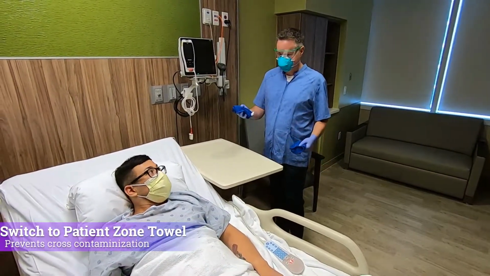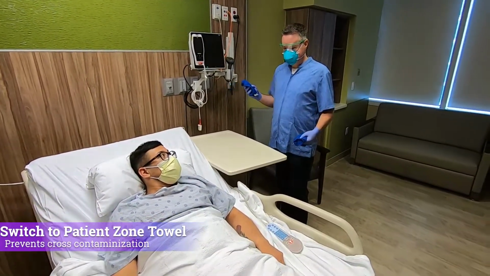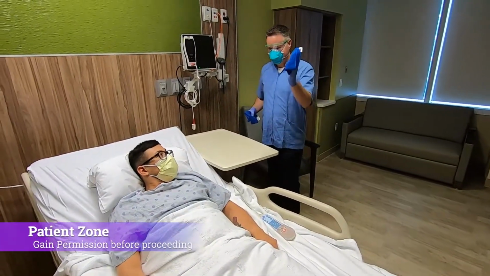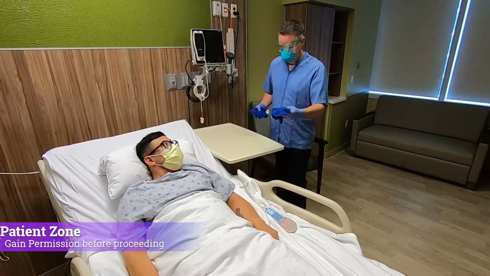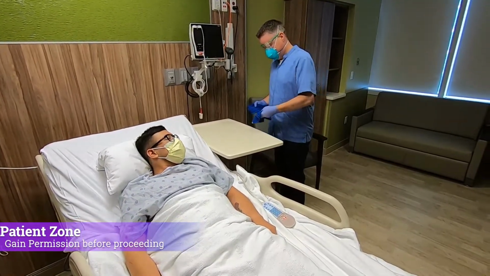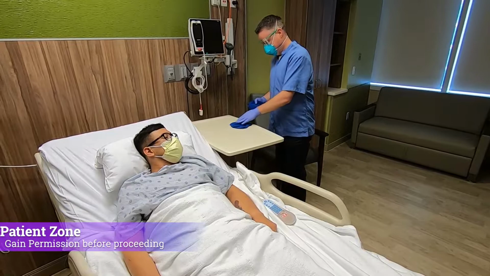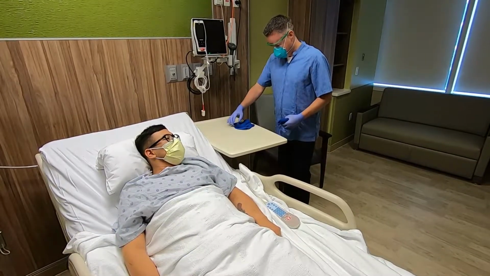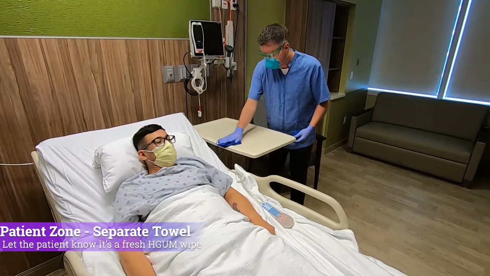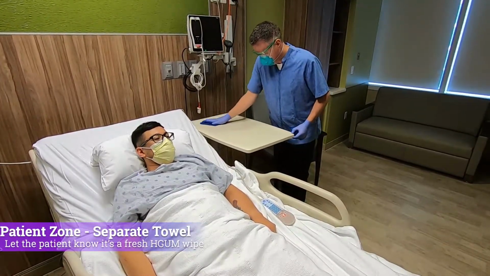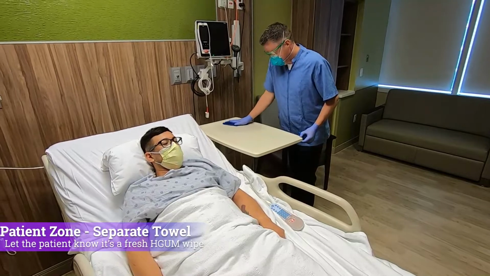As you enter the patient zone, remind the patient you are using a fresh, clean towel to clean in their personal space. It is very important to gain permission before you proceed with any areas such as over bed tables, telephones, patient rails, headboard, and footboard, especially if you have to reposition their belongings during the cleaning process.